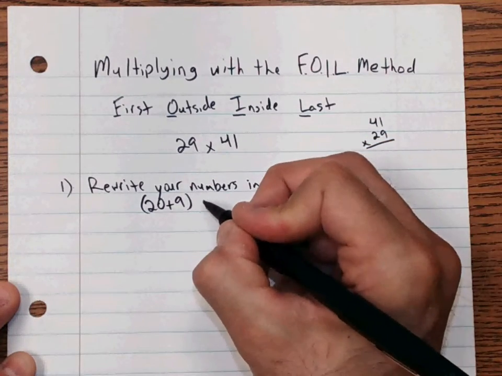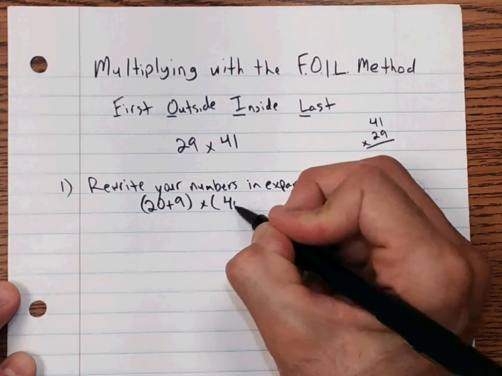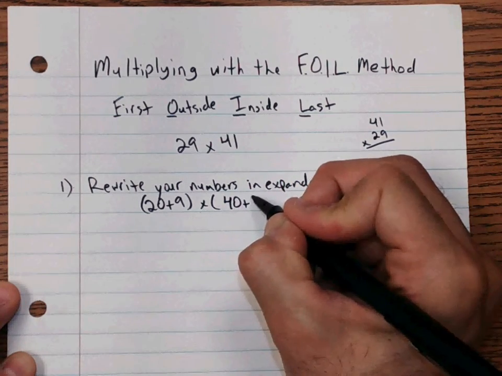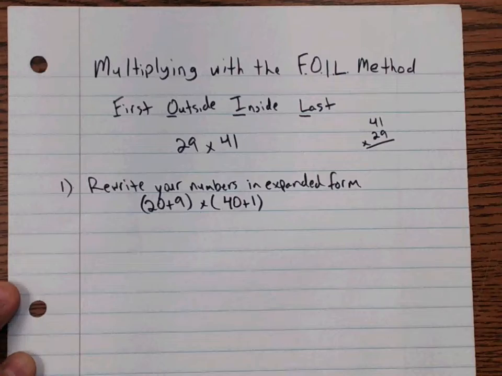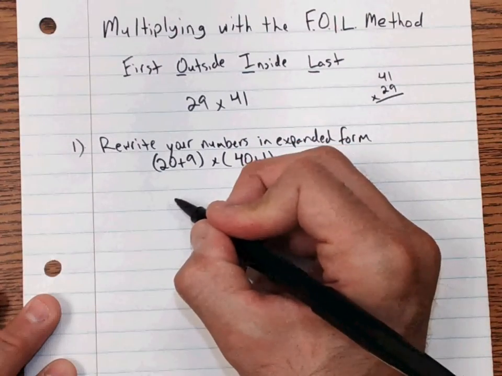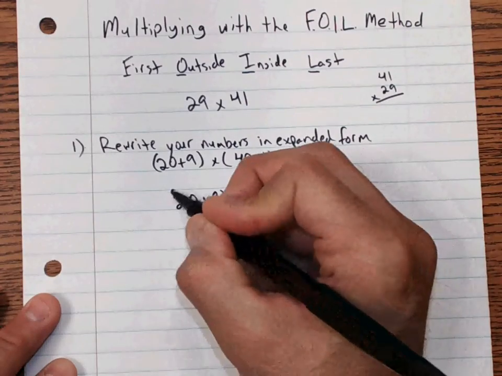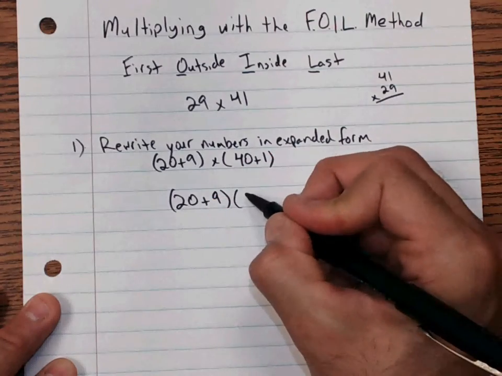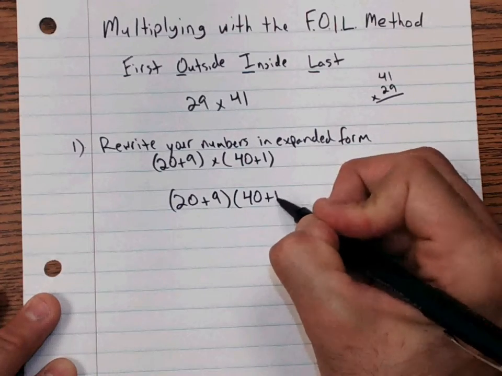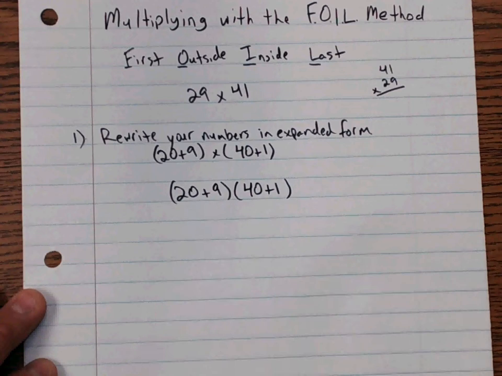And if I were to expand 41, that would be 40 plus 1. Alright? And I'm actually going to rewrite this a little lower to give myself a little more space. And you're going to see why here in a moment. And that way we can keep going back to this example. That way we don't have to rewrite our numbers.